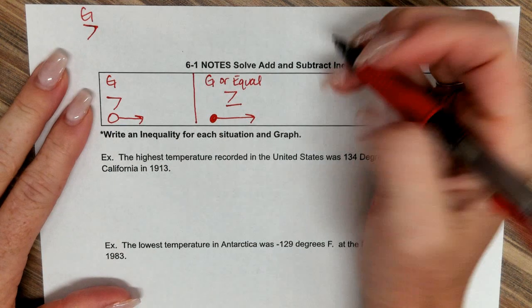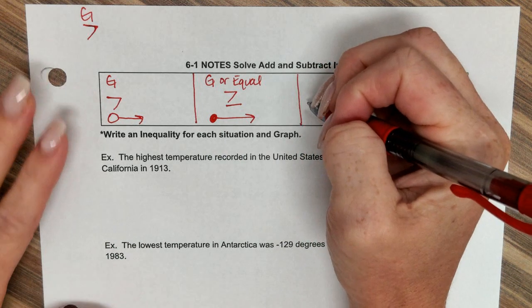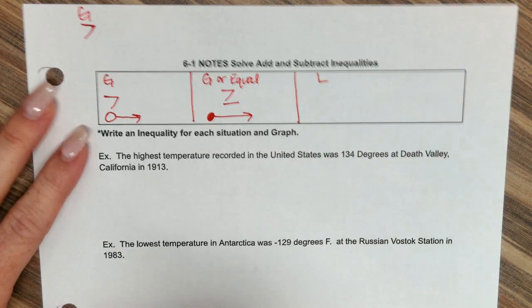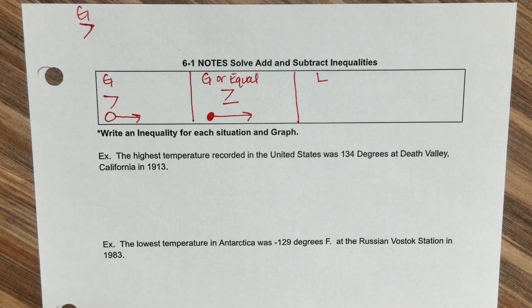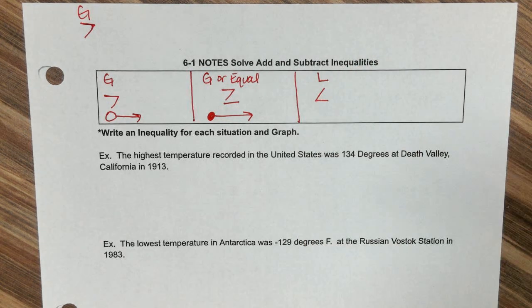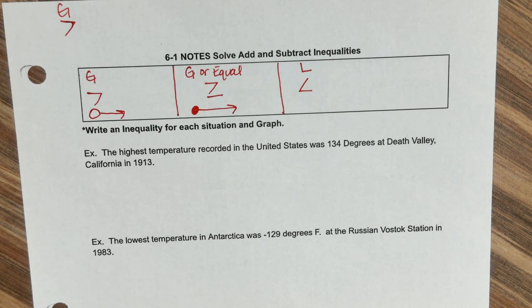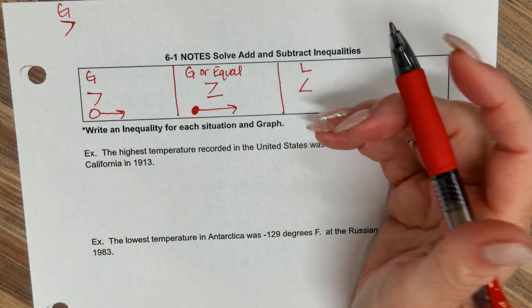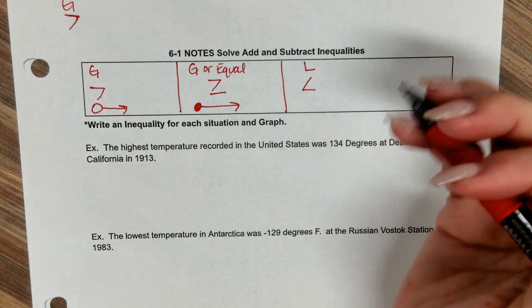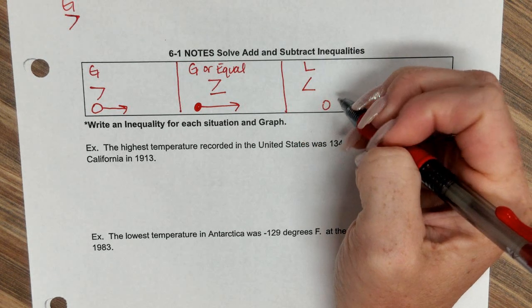Okay? Now let's do less than. What does the inequality sign look like for less than? It is closed to the left side, so open to the right. Would it be an open dot or closed dot? Open dot and shaded to the left.